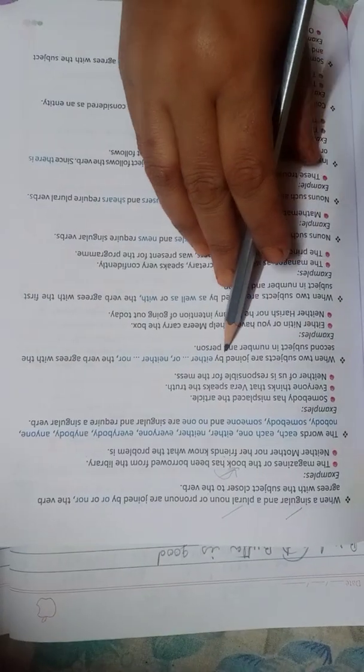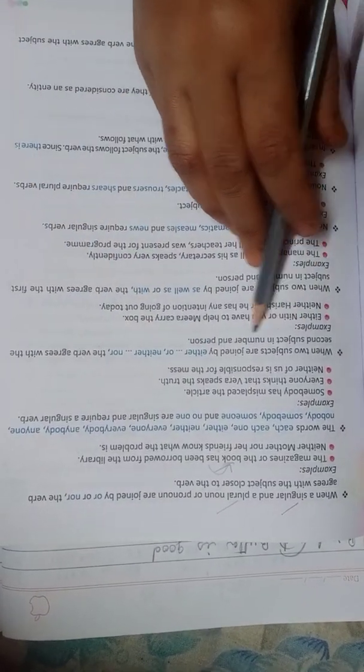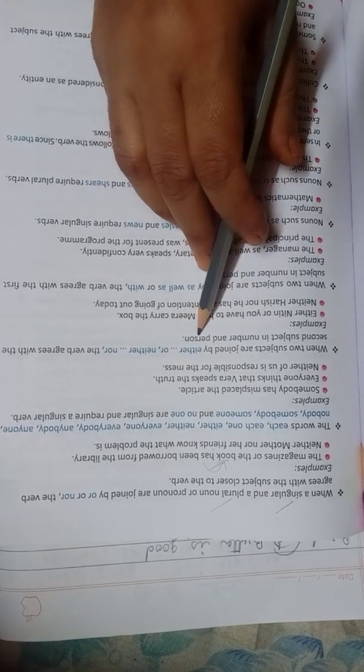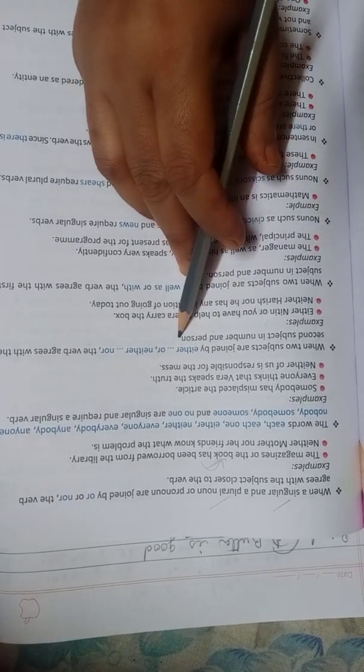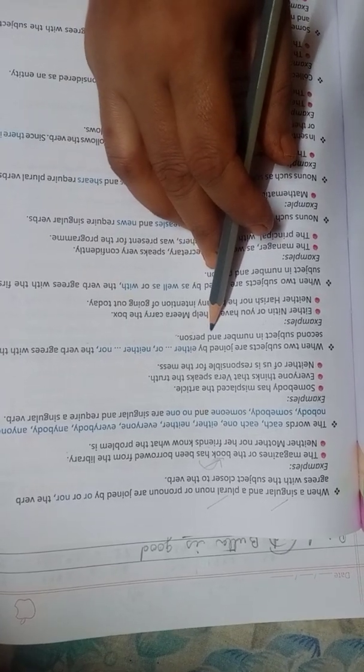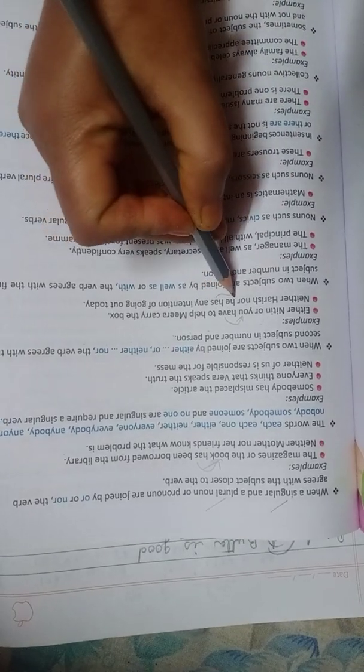When two subjects are joined by either or, neither nor, the verb agrees with the second subject in number and person. Over here, agreeing with the second subject in number and person means if the second subject is plural, the verb will be plural. If the second subject is singular, the verb will be singular. Like, either Nitin or you have helped. So the verb is agreeing with the second subject. Neither Harish nor he has. So the verb is agreeing with the second subject.